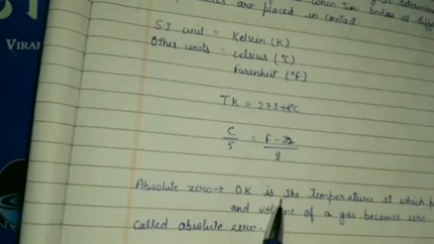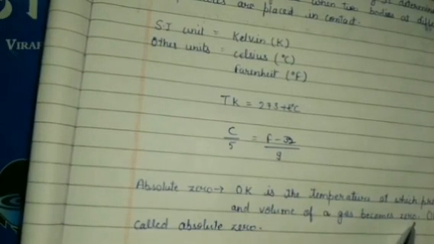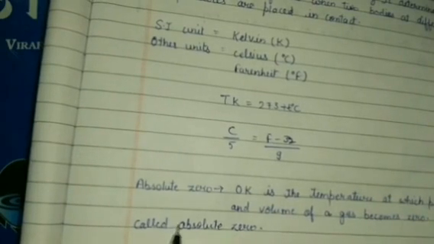Absolute zero. 0 Kelvin is the temperature at which pressure and volume of a gas becomes zero. Hence, 0 Kelvin is called absolute zero.